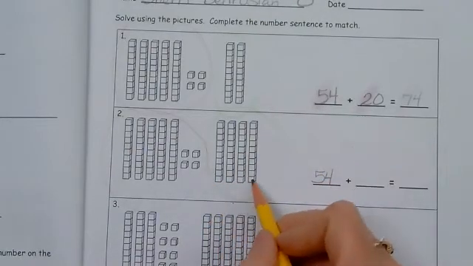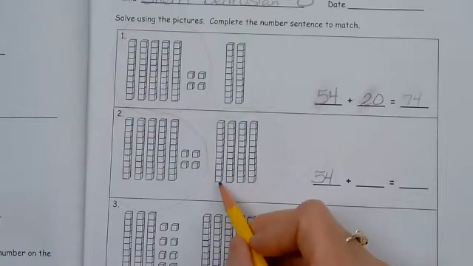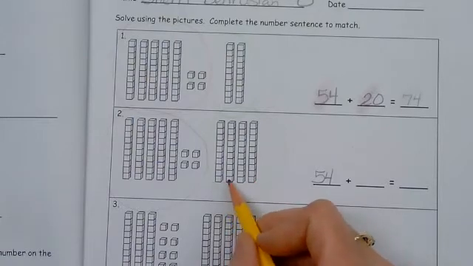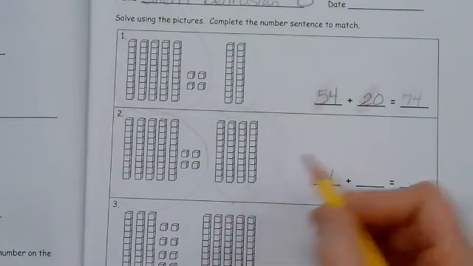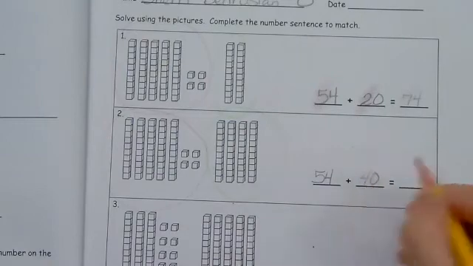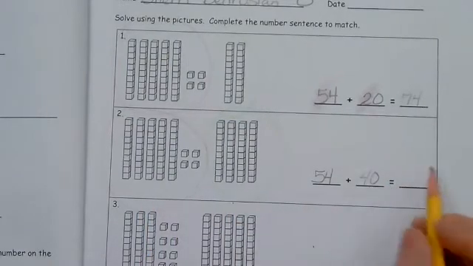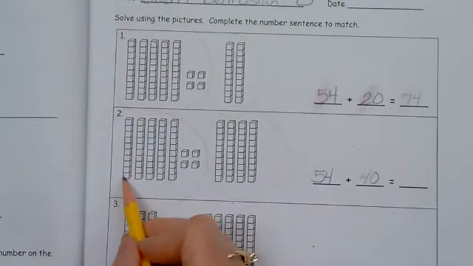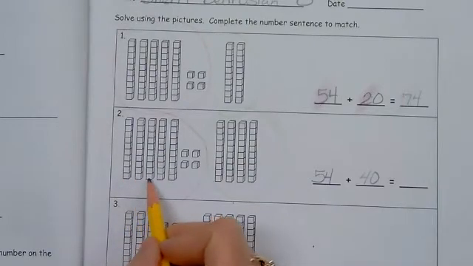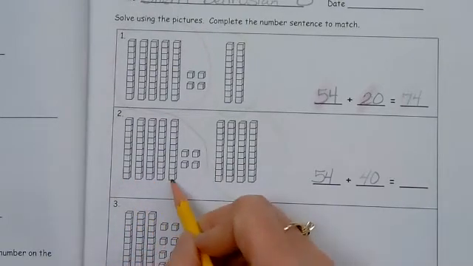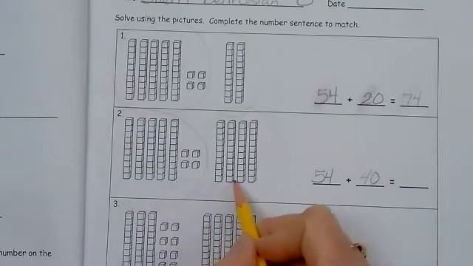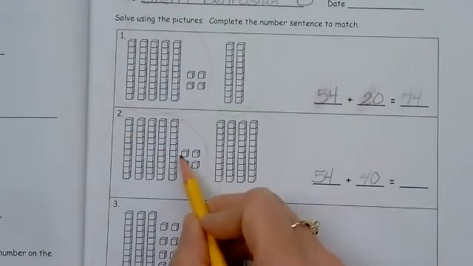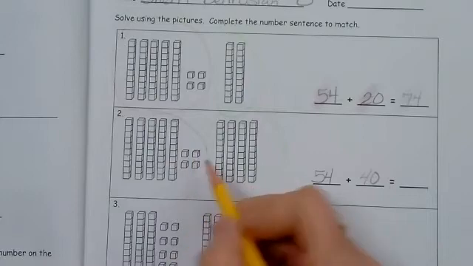Now let's count how many objects are on the right. Ready, begin. 10, 20, 30, 40. Now let's count how many we have total. Ready, begin. 10, 20, 30, 40, 50, 60, 70, 80, 90, 91, 92, 93, 94.